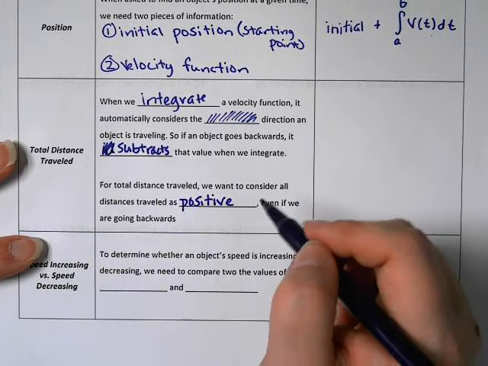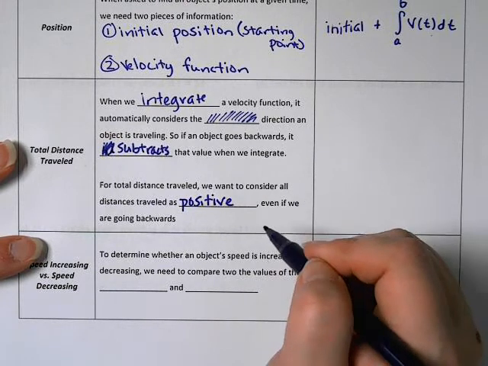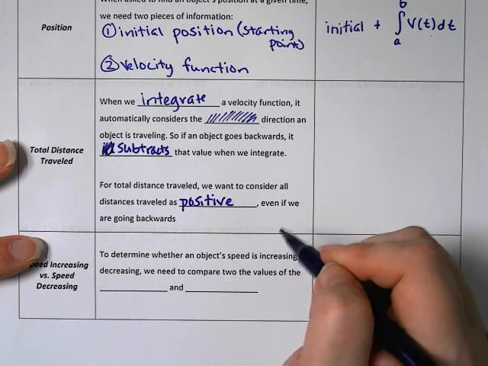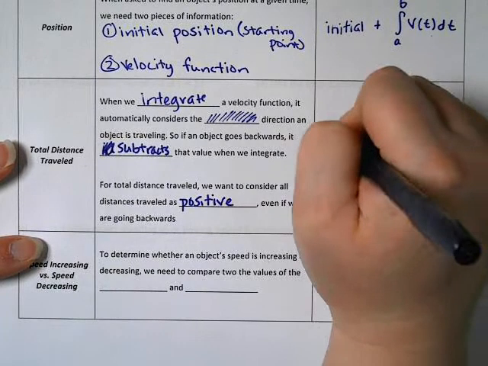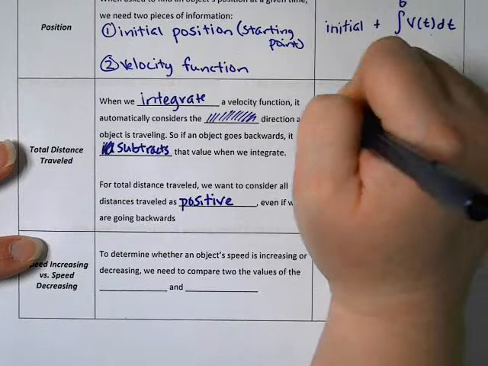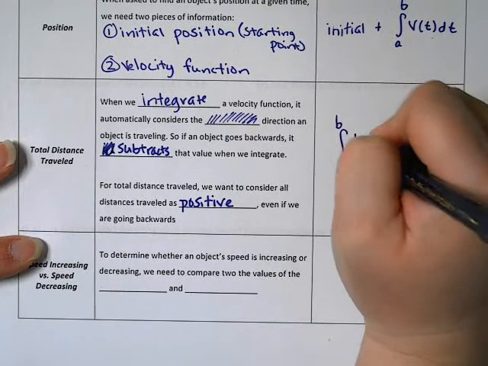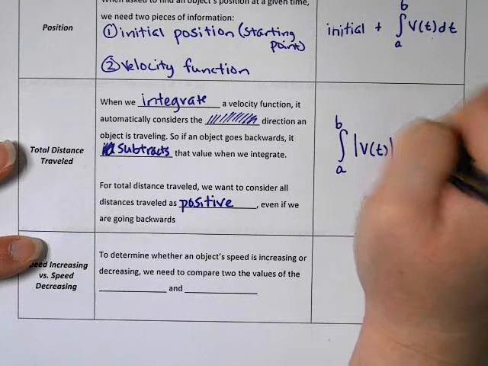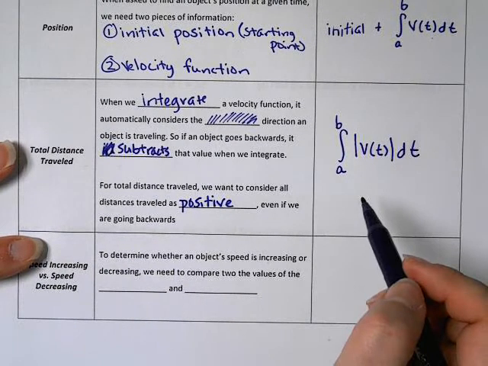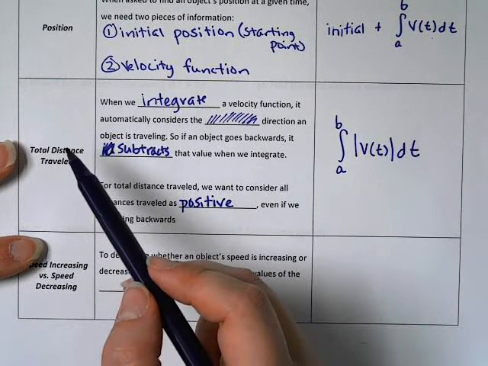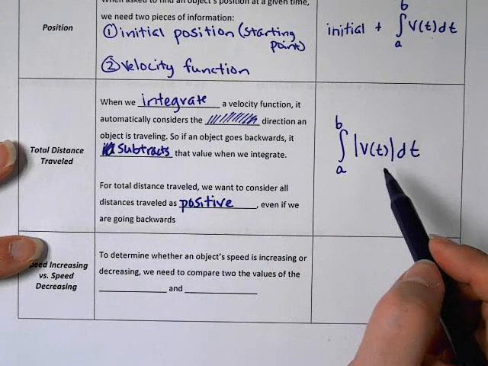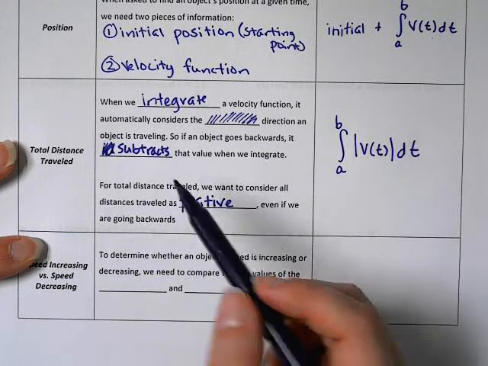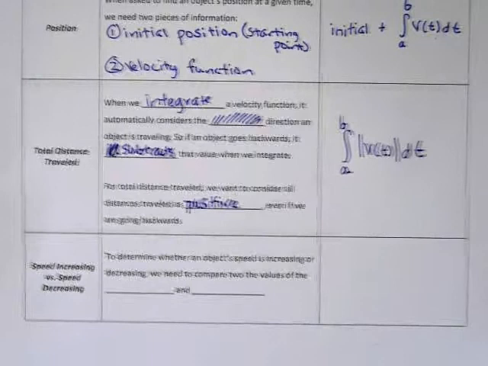Okay, so for total distance traveled, we want to consider all distance traveled as positive, even when we're going backwards, which means when we look at the integral, it's still going to be from A to B, but now we want the absolute value of the velocity. Because it doesn't matter if I'm moving backwards, that's still part of the distance that I've traveled. So when we take the absolute value of it, it'll give us the total distance as opposed to just the displacement.